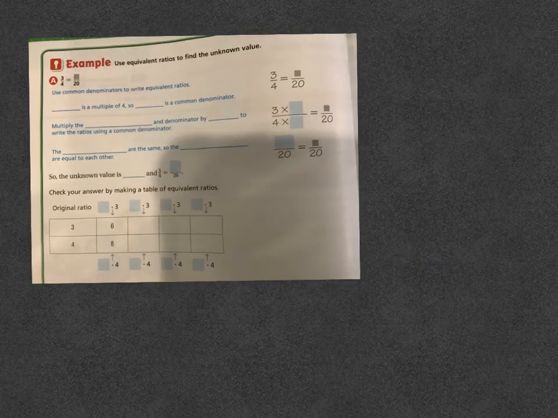So now earlier I had mentioned you could be using some of the same skills you used for equivalent fractions for this same concept. So this will show us what I meant by that. So let's say I have 3/4 is equivalent to how many 20ths? Well, we can use common denominators like we did when we were adding fractions to write equivalent ratios.